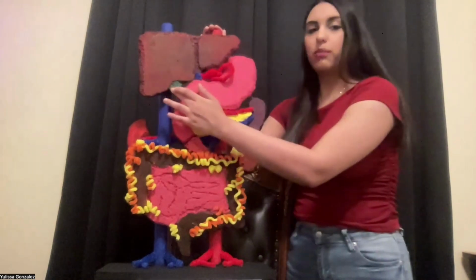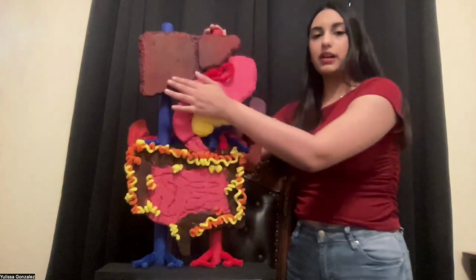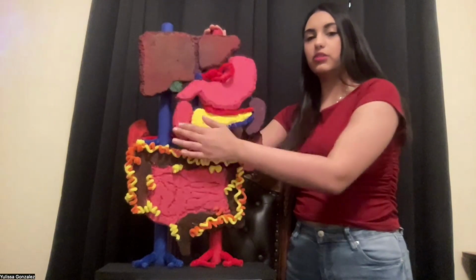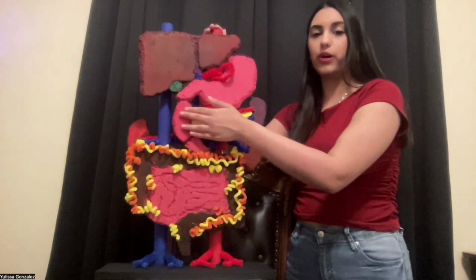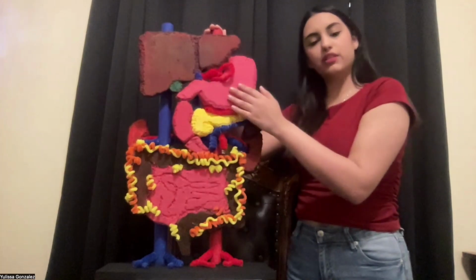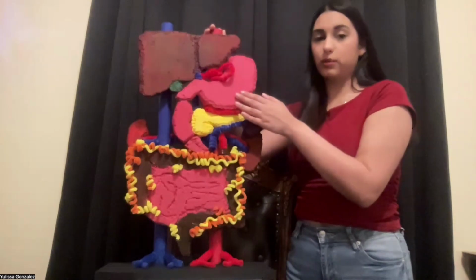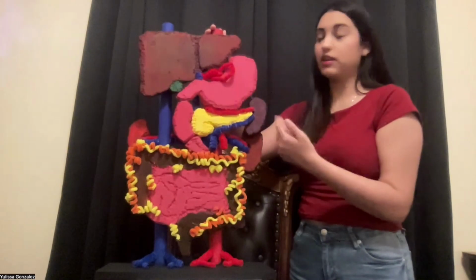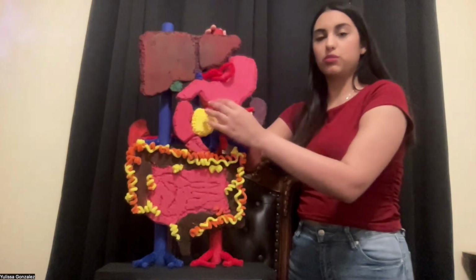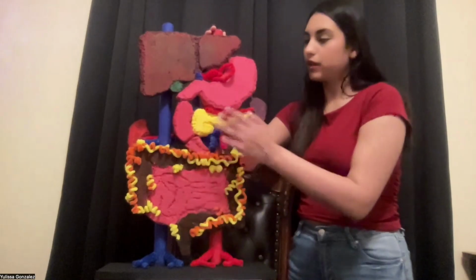Then we move on to the gallbladder. The gallbladder stores bile from the liver and then secretes it into the duodenum when the body requires it, which is when there's fats in the body being digested. Moving on, we have the stomach. The stomach physically and chemically breaks down food that we intake into smaller components so the body can digest it better.